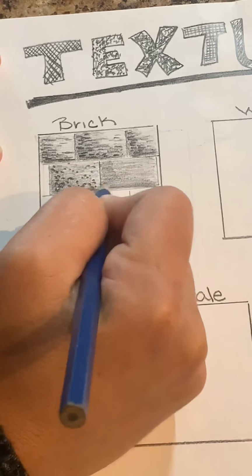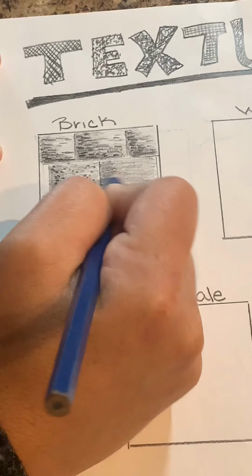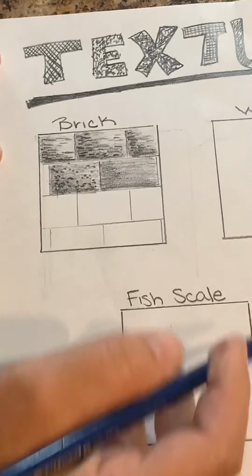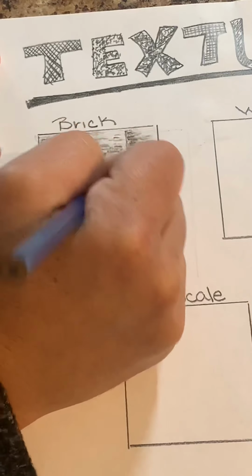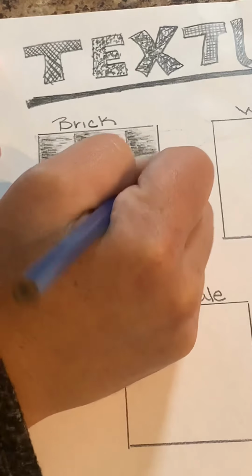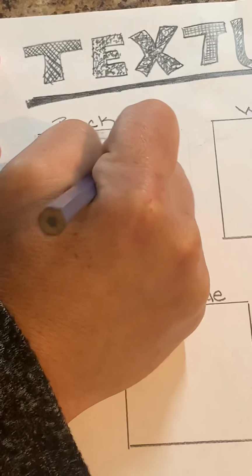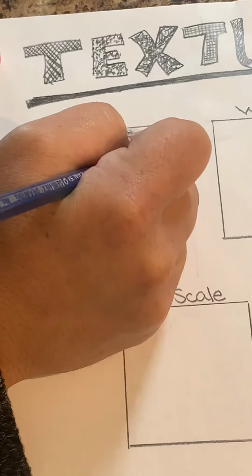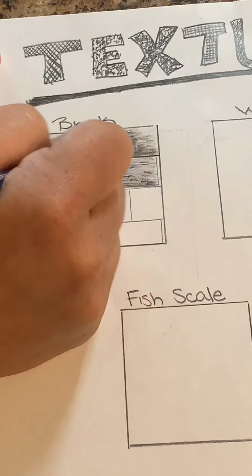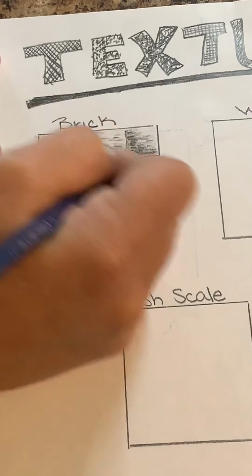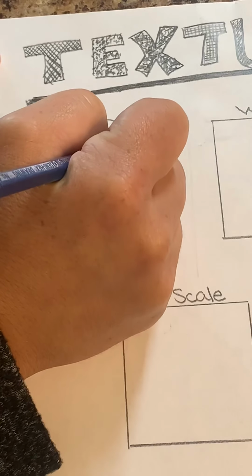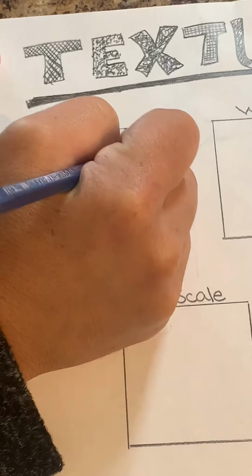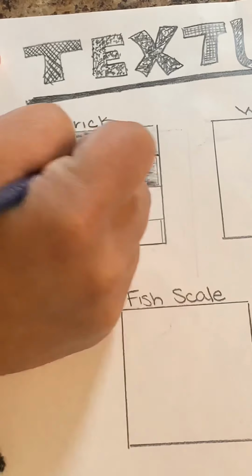And then at the very end, when I'm done shading and adding the textures to my bricks, I'll go in and then I'll go over the grout lines and make them darker. So I'll go back over these lines with heavier pressure on my pencil to define the shape of my bricks here a little bit.